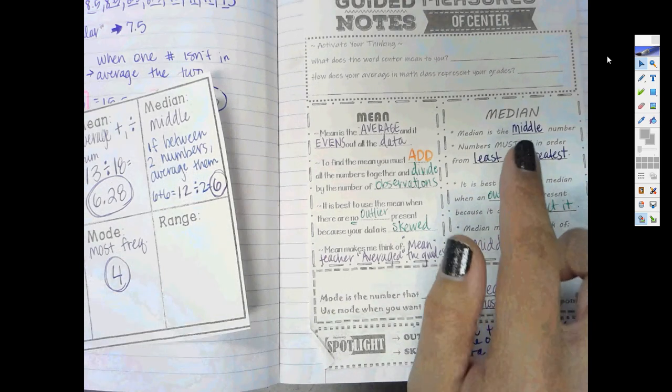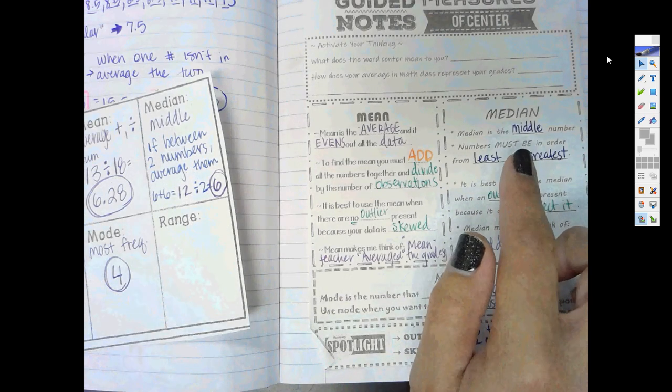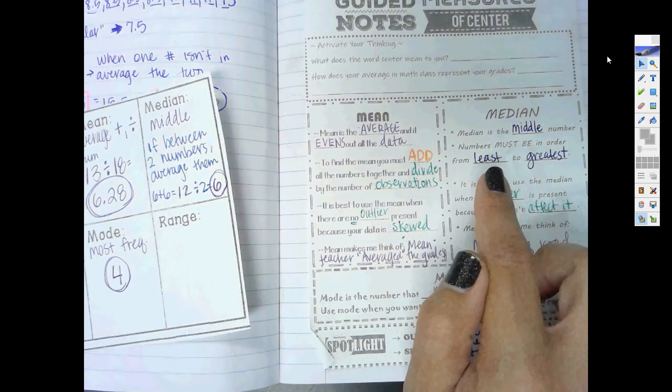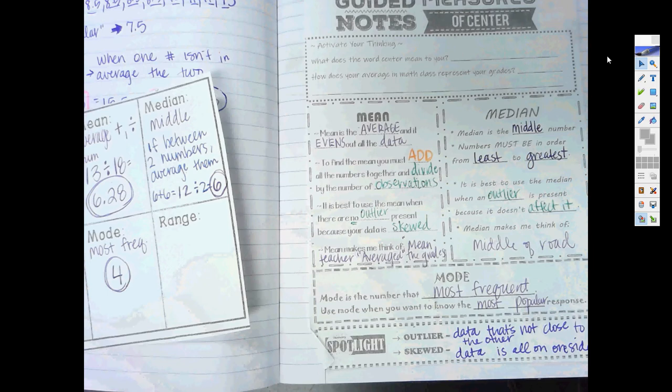A median is a little bit different because it is literally the number that is just in the middle. And the biggest thing we have to remember is for all of our data, we want to line it up from least to greatest, because that's the only way we can determine which number lies in the middle, is if they're in order. Finally, we have the mode, which is the most frequent item in our data set. It's not the greatest, okay? It's the most popular. It's which one has more frequencies than the rest of them.